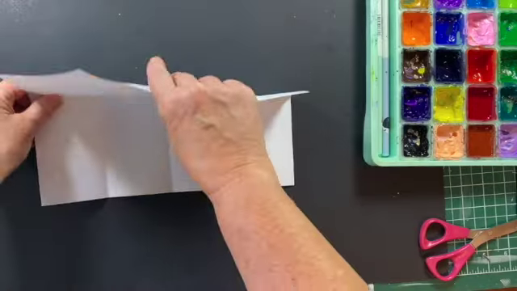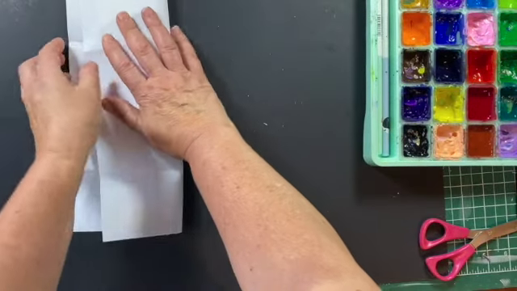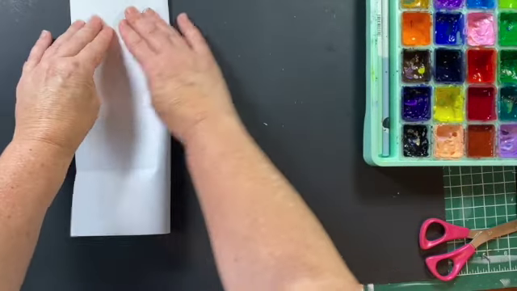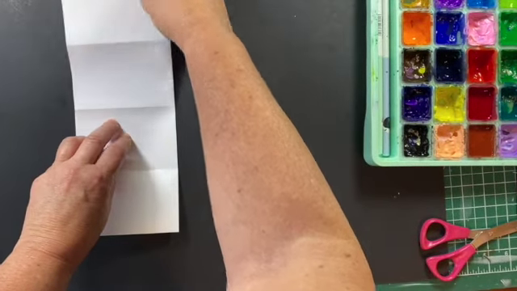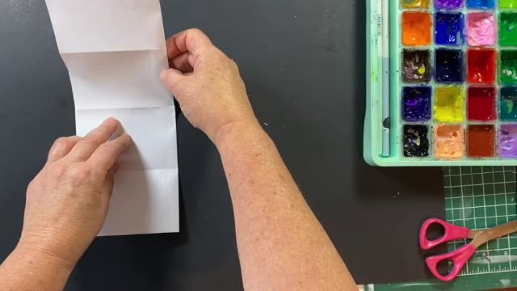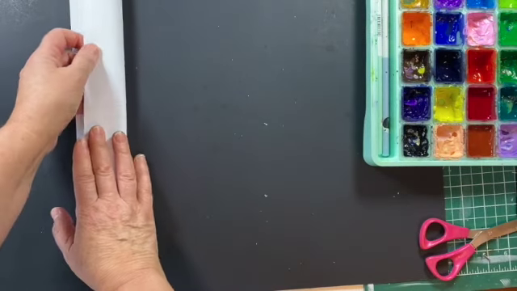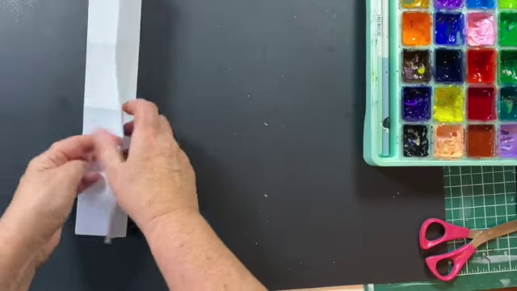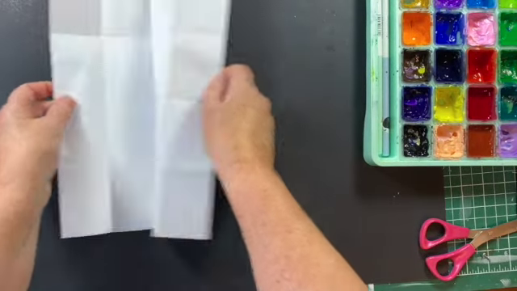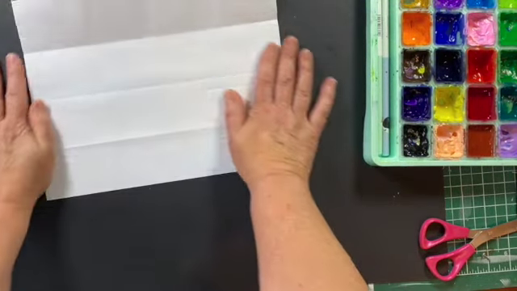Fold it in half the other way. And fold it in half again. Now open the whole thing up like this.